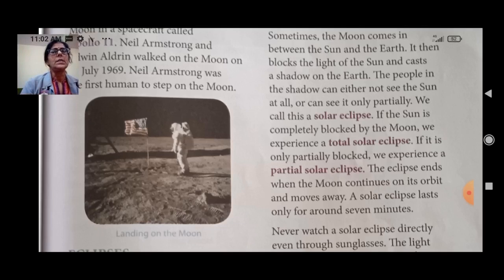If the sun is completely blocked by the moon, we experience a total solar eclipse. If the whole sun is covered by the shadow, then we see a total solar eclipse. If it is only partially blocked, we experience a partial solar eclipse.